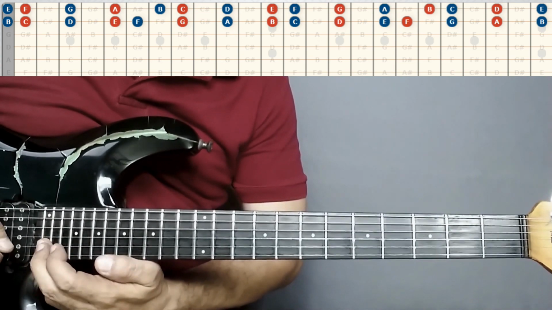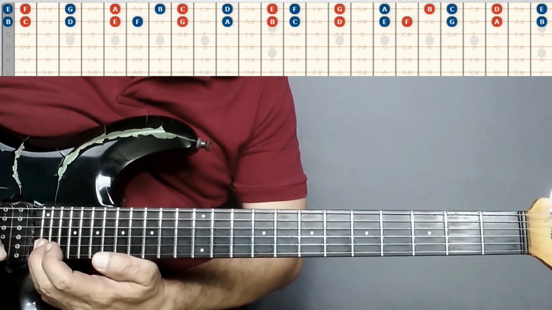Okay, you can go back, you can do it descending or you can do it ascending.